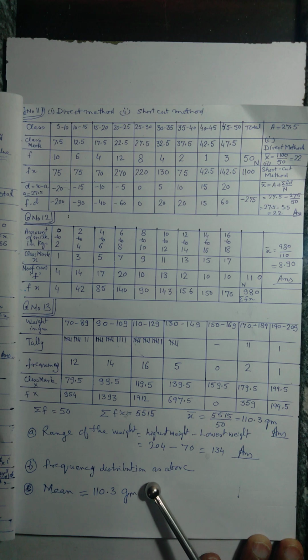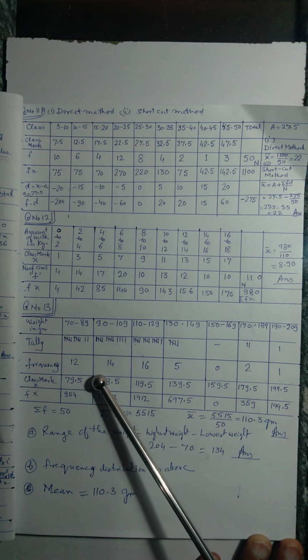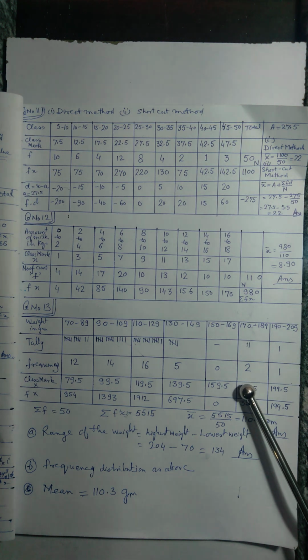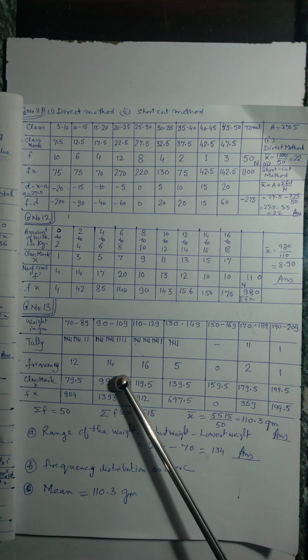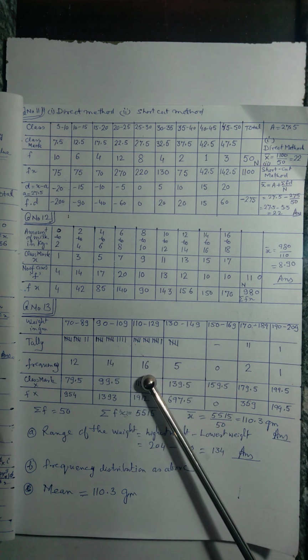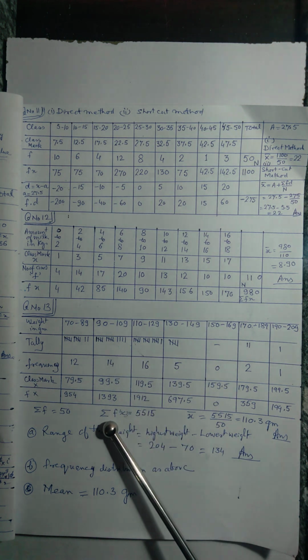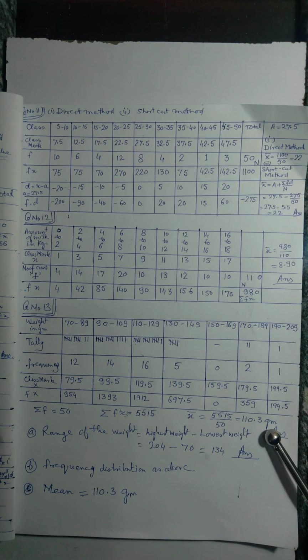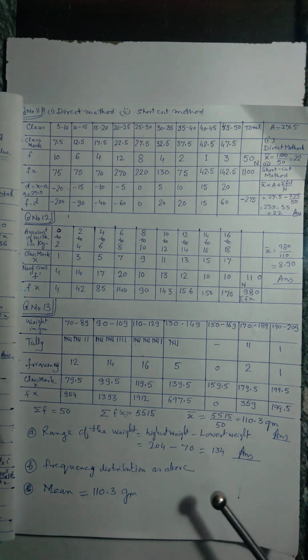Now the frequency distribution as above. This process complete is known as frequency distribution. How to make the frequency and other classes according to the classes. Now come to the mean. Mean is 110.3 grams. So this question number 13 is completed now.